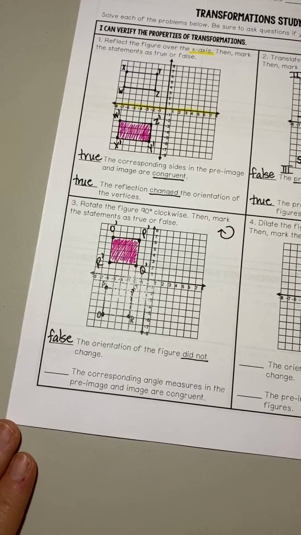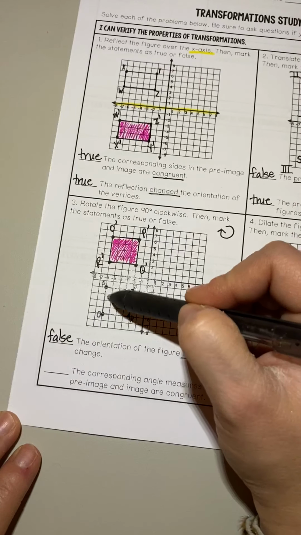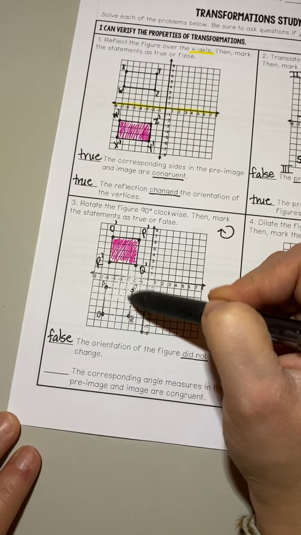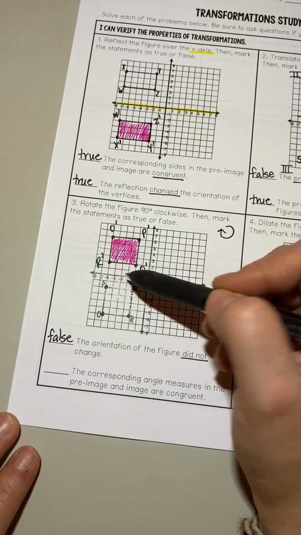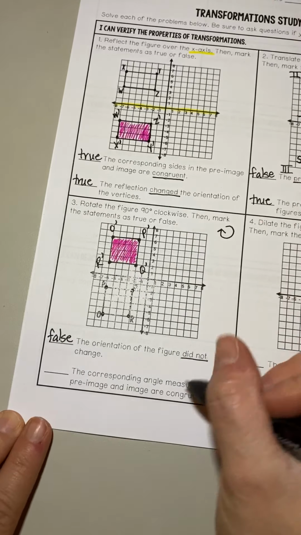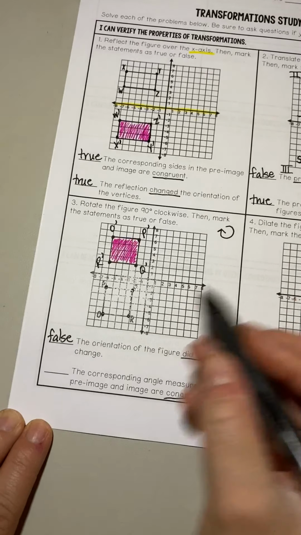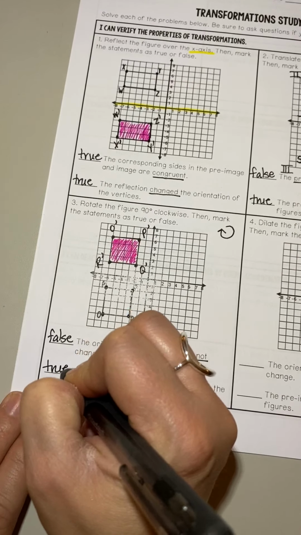The corresponding angle measures in the pre-image and image are congruent. So this is a square, so it's got 4 90-degree angles. This is also a square, so it's got 4 90-degree angles. All the angles are still congruent. This is true.